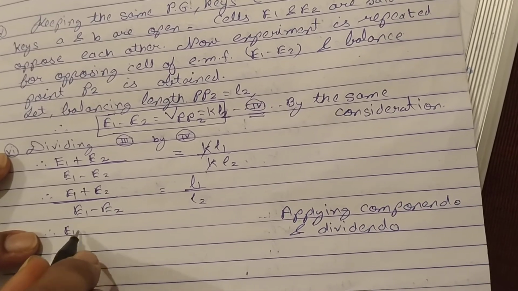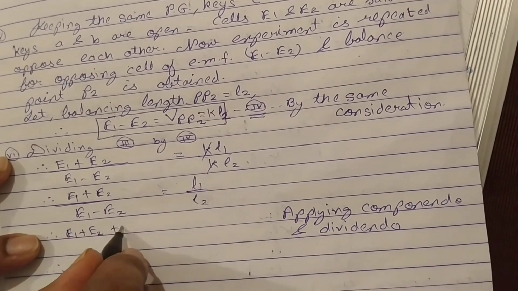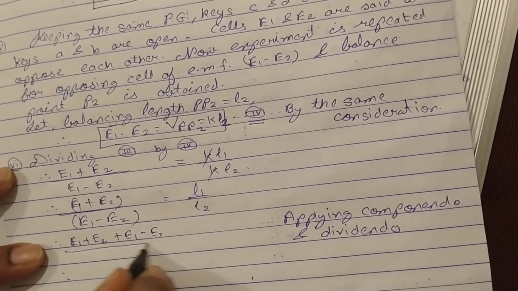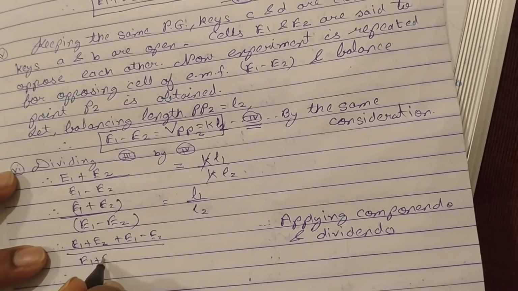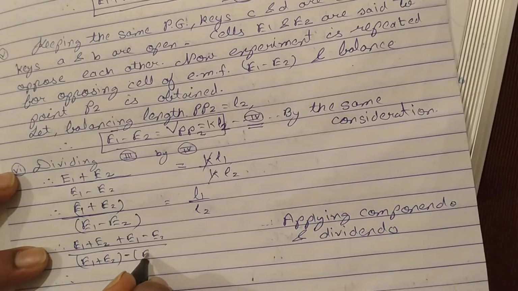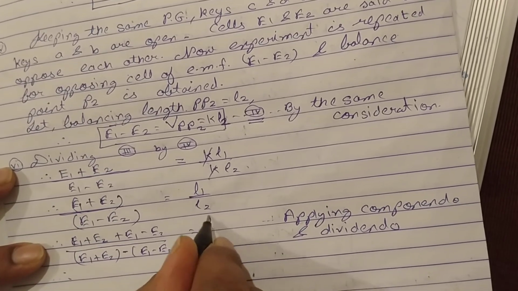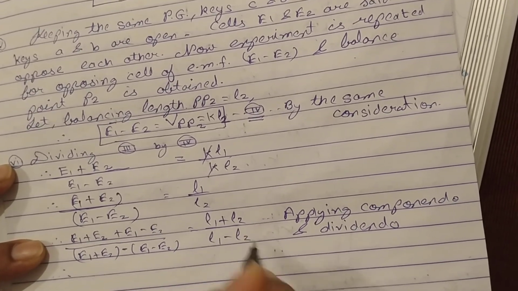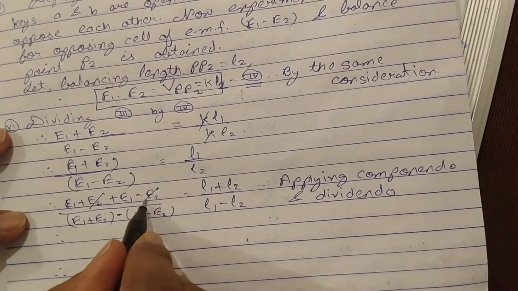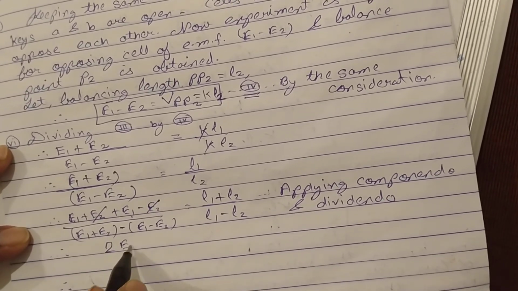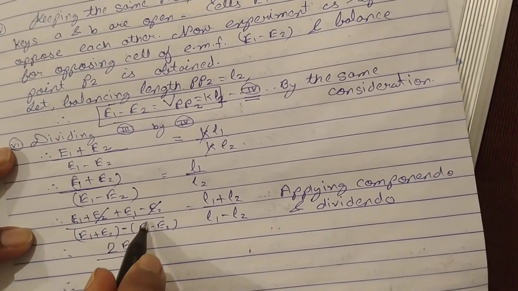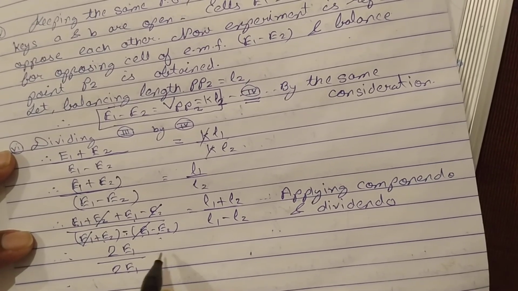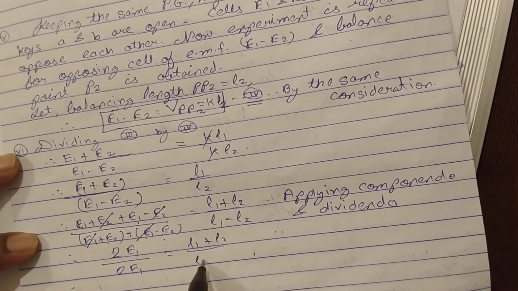It states that E1 plus E2 plus E1 minus E2, that is numerator plus denominator, upon numerator minus denominator, is equal to L1 plus L2 upon L1 minus L2. So here we observe that E2 cancels, E1 plus E1 is 2 times E1. If I shift the minus sign inside, then E1 gets cancelled, minus minus plus E2 plus E2, 2 times E2. So 2E1 upon 2E2 is equal to L1 plus L2 upon L1 minus L2.